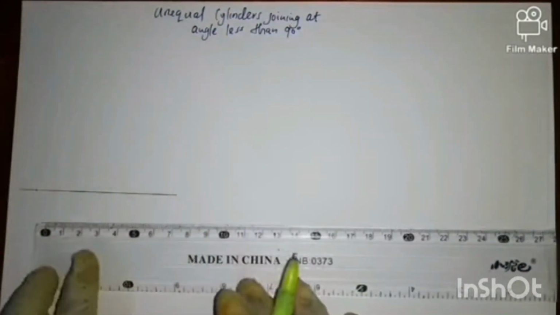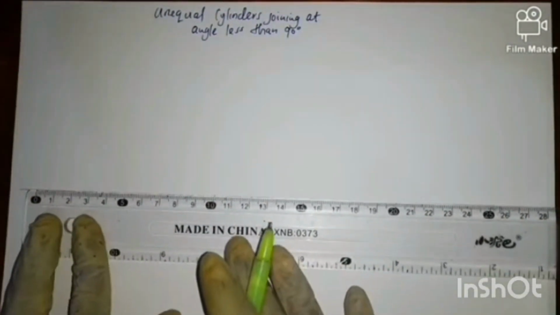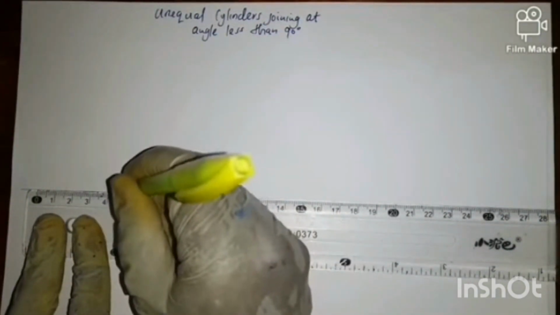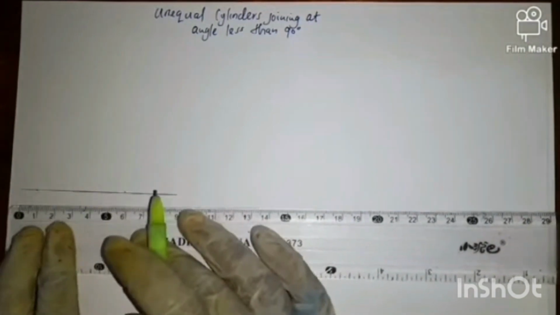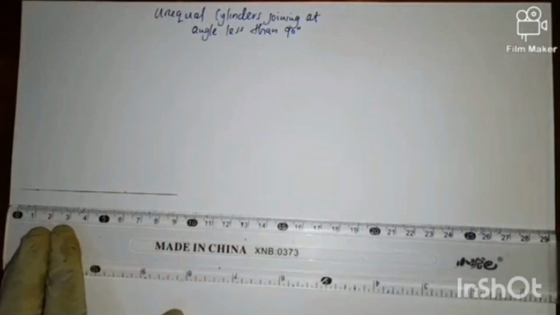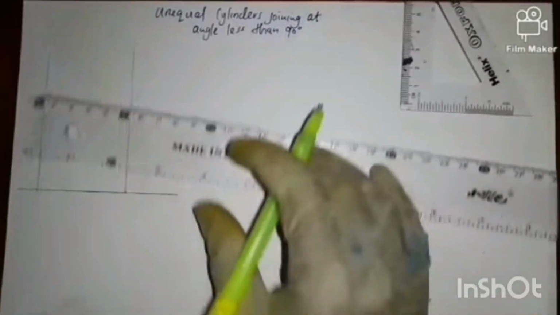We can start from here, and the base is 50, so you can measure 50. And we can have the vertical. The height is 70 according to our question, so we complete.